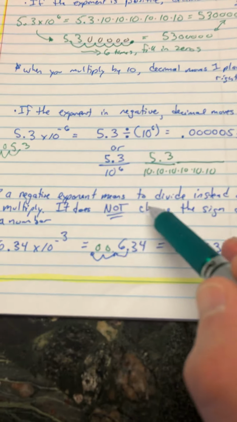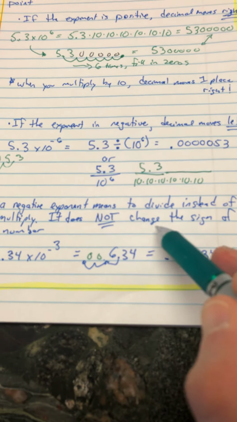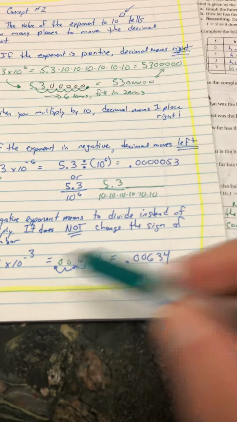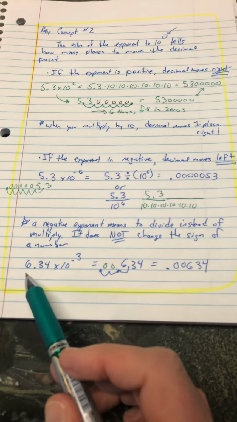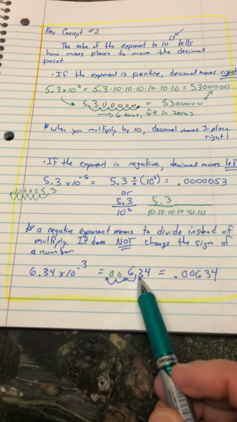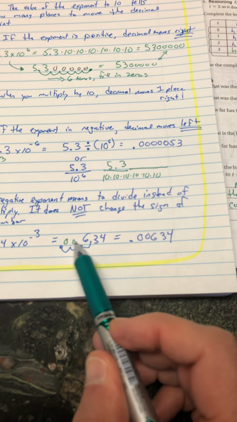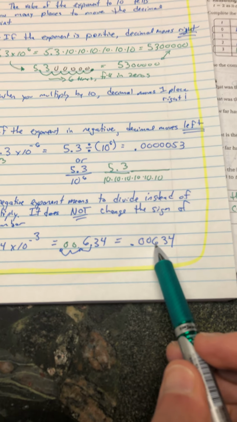So a negative exponent means to divide instead of multiply. It does not change the sign of a number. So if I had 6.34 times 10 to the negative third, that doesn't become a negative number. We just divide by 10 3 times, 1, 2, 3, fill in your zeros, 0.00634. Okay, that's what I would like you guys to practice today.